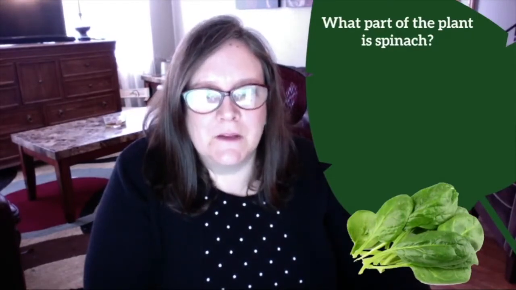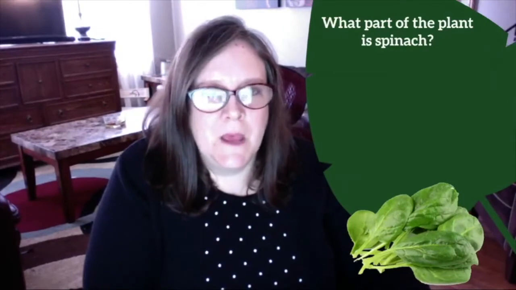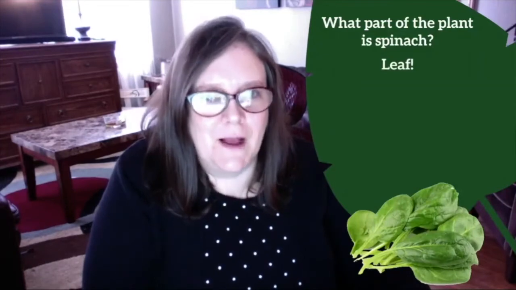All right, our next vegetable is spinach. Now, this one shouldn't be too tricky because it looks exactly like the part of the plant that it comes from. But I want you to guess which one you think it is. Remember, the parts of the plant are roots, stems, leaves, flower, fruit, and seeds. So what does spinach look like? Yes, if you guessed leaf, you were correct.